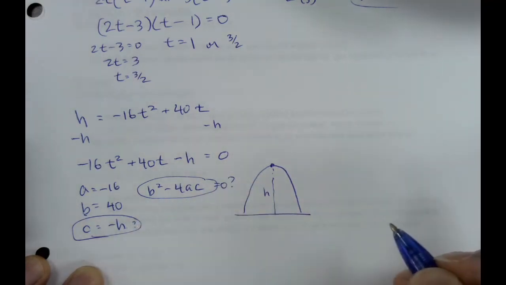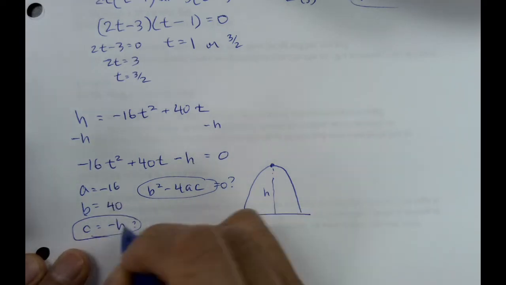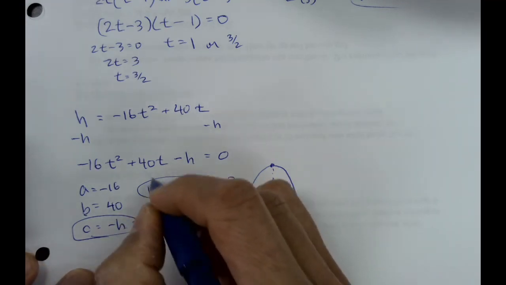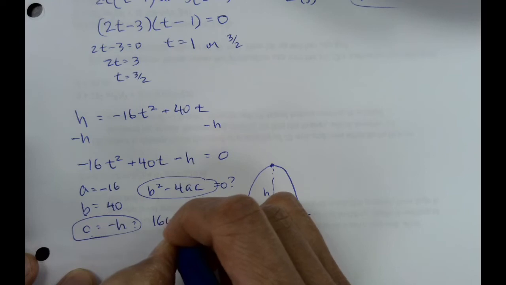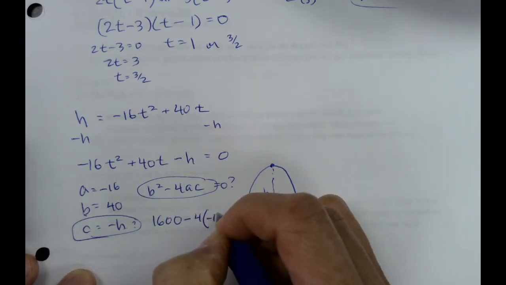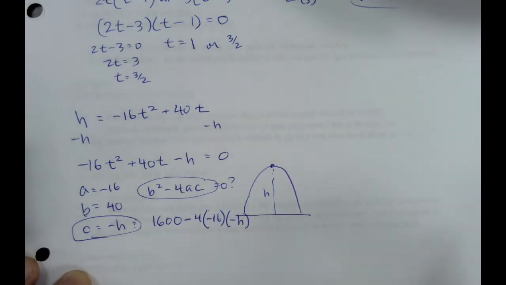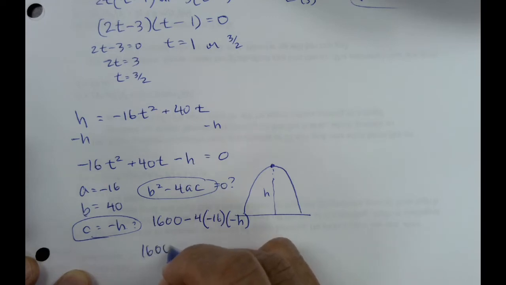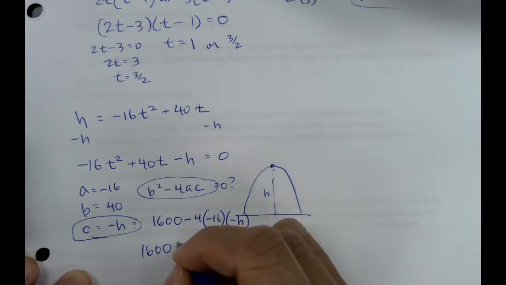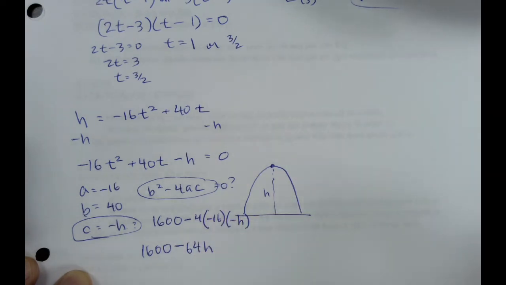Well, we know everything else except for c, or negative h, so we can solve. 40 squared is 1600 minus 4 times negative 16 times negative h. We've got 3 negative signs, so that'll be minus 4 times 16, 64h.